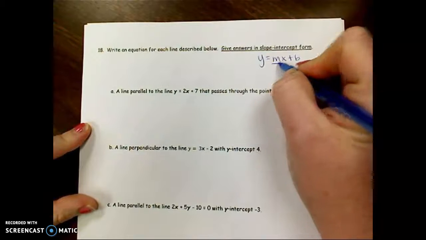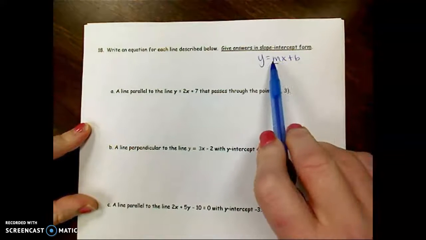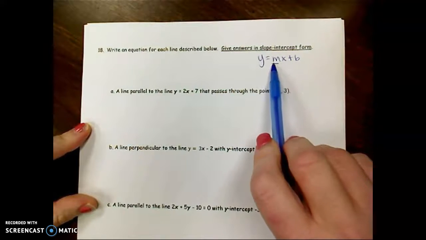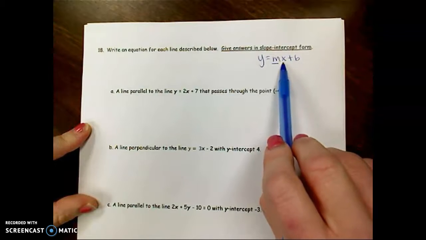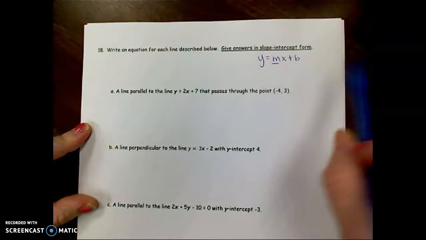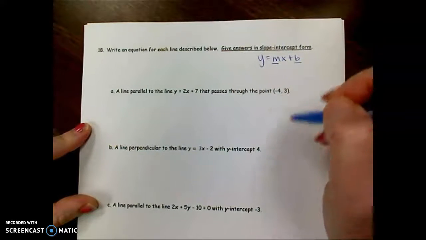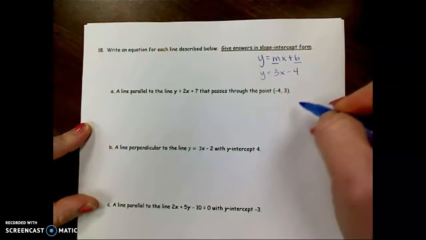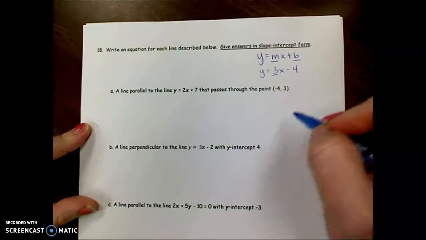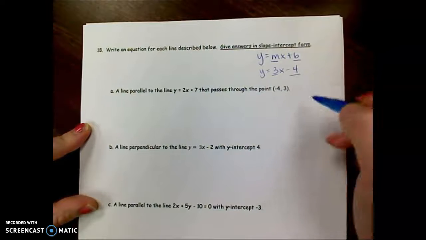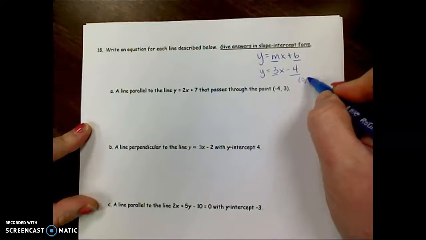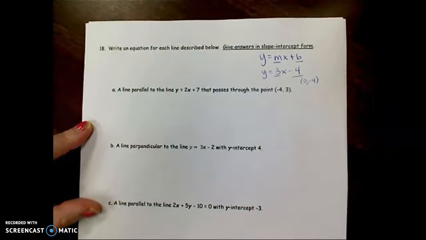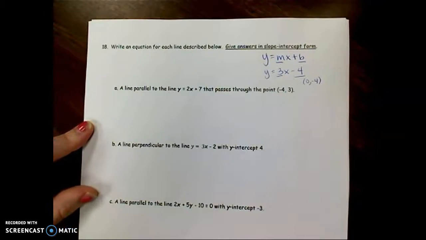The slope is your m value. It's the number in front of x. It's the coefficient of x. It doesn't include x though. And then b is your y-intercept. So if I gave you the equation y equals 3x minus 4, the slope is 3, not 3x, and the y-intercept is negative 4, which is the point (0, negative 4). Any point on the y-axis has an x of 0.